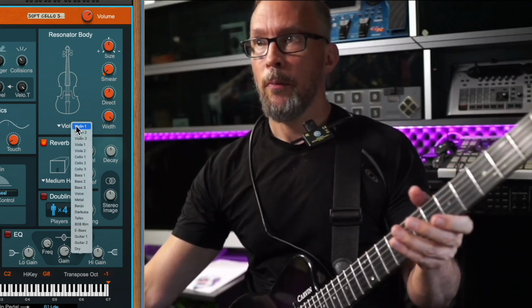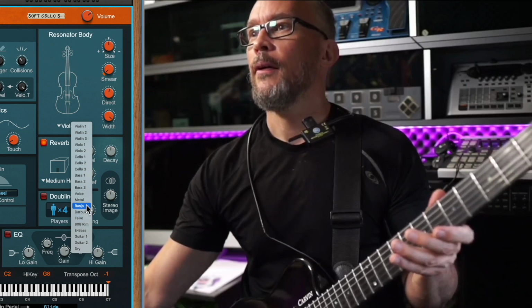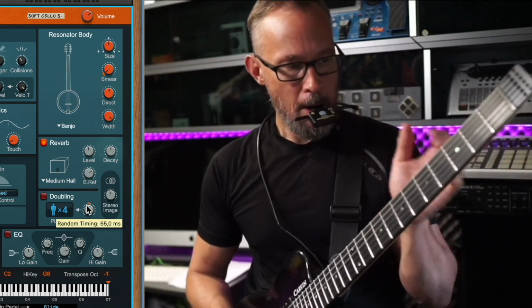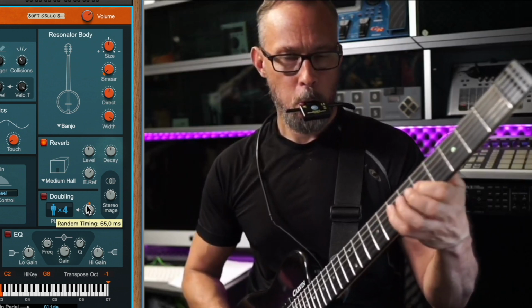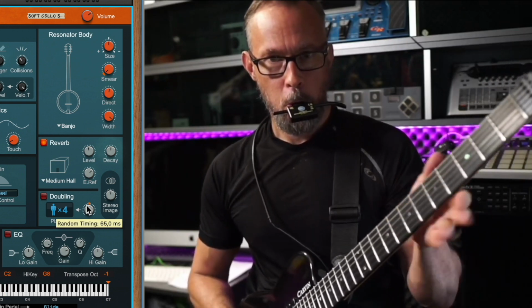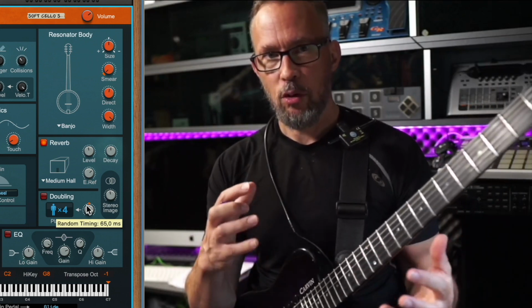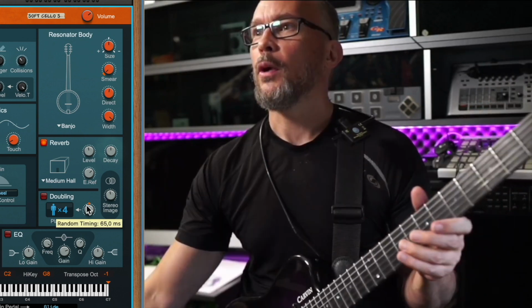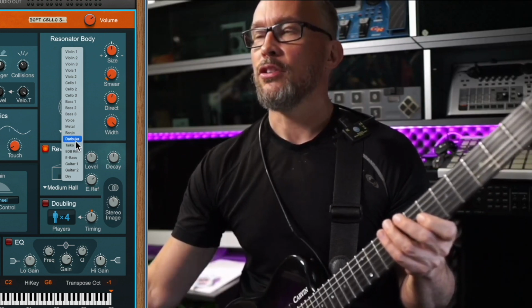Okay, so if I choose something else, I can choose a banjo. It's still going to sound as a cello. It's just going to be with a smaller body to have the sound propagating. So we have stuff like taiko drums and darbuka as well.